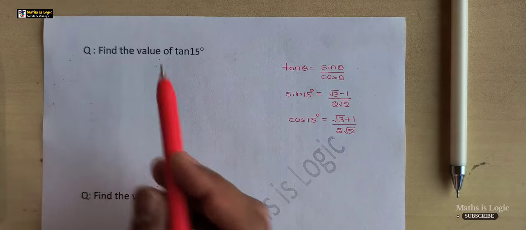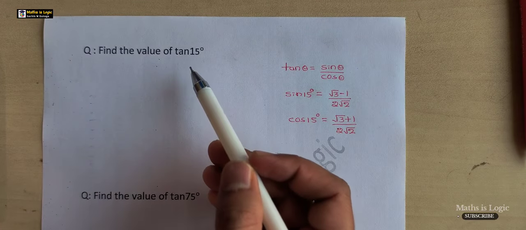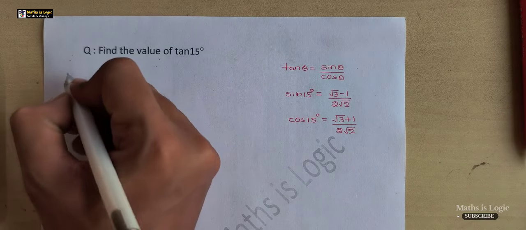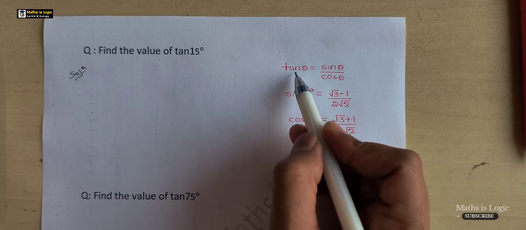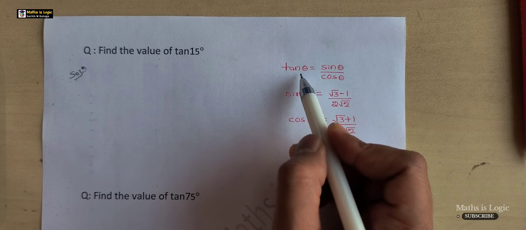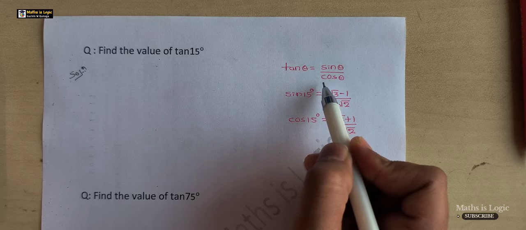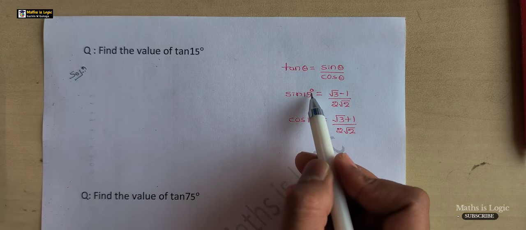So next, find the value of tan 15 degree. See, if you want to find the value of tan 15 degree, remember first the tan theta formula. In trigonometry, we know tan theta can be given by sin theta divided by cos theta. Second, also remember the sin 15 degree value.